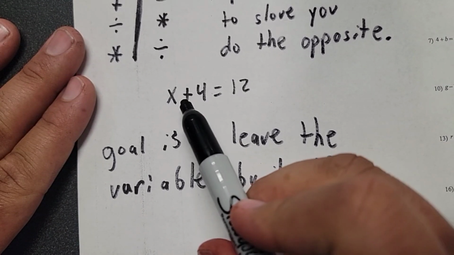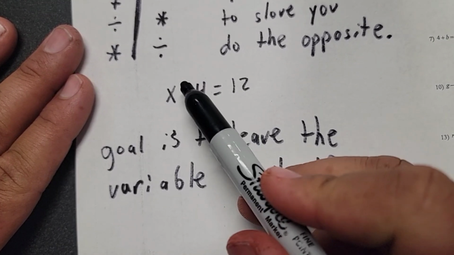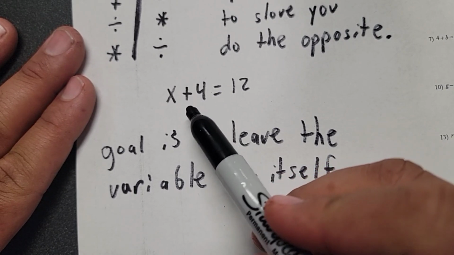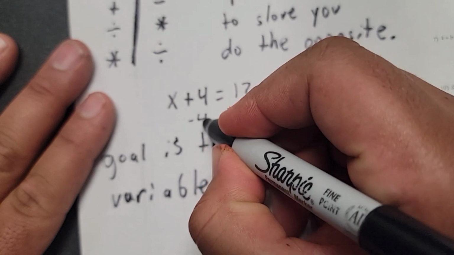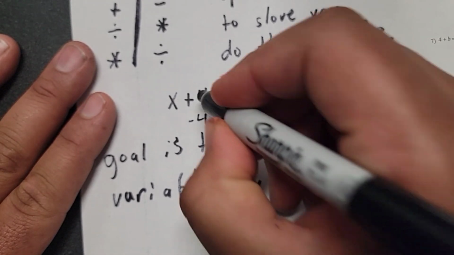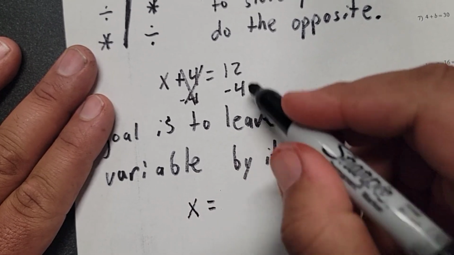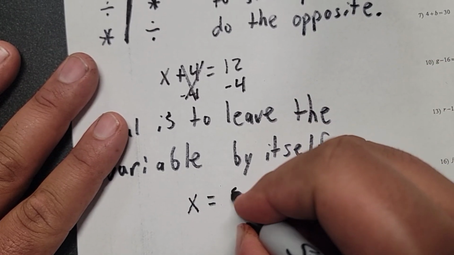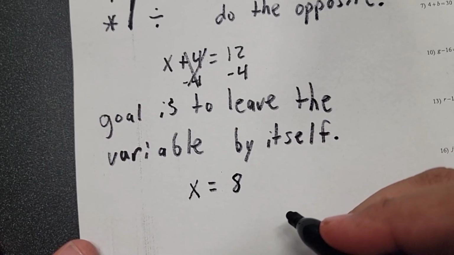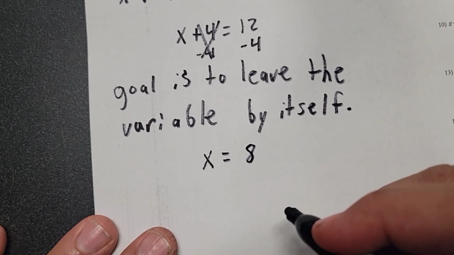So right here, I see plus. When I see plus, I'm going to do the opposite, which is minus. So that means I'm going to subtract 4 and subtract 4. These cancel out. You're left with x equals 12 minus 4, which is positive 8.